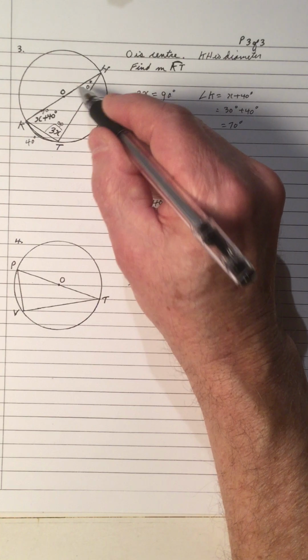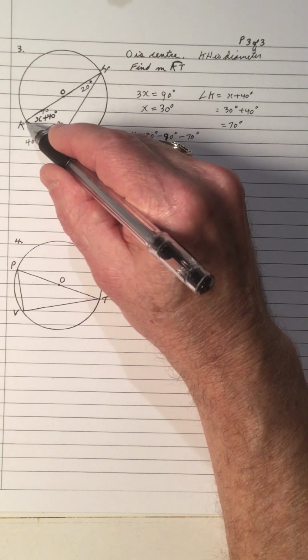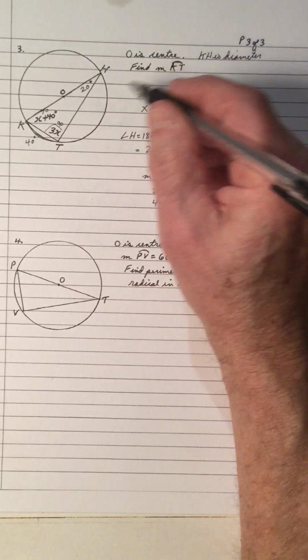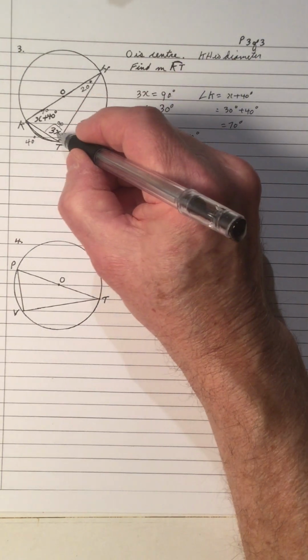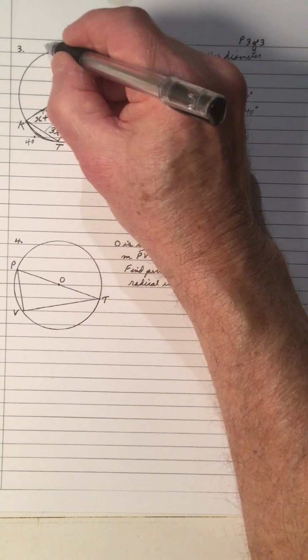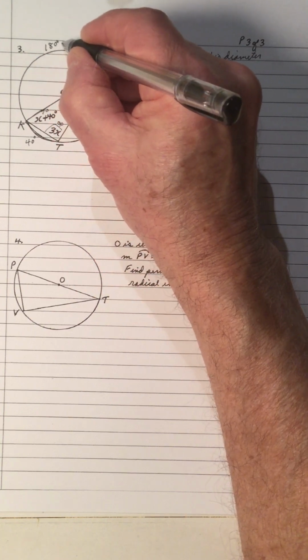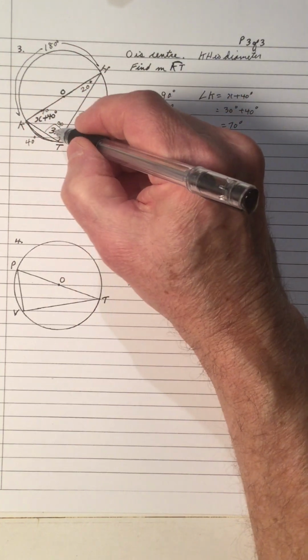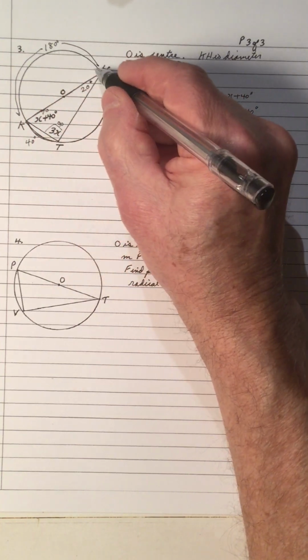So the inscribed angle is half of 40, or the arc is double the inscribed angle. And another way to get that would be if this angle is 90, this arc from here to here is 180, because the inscribed angle is half the arc, so the arc has to be 180.